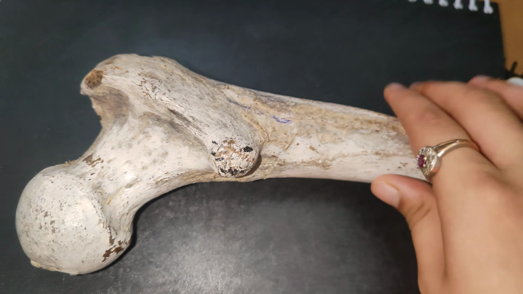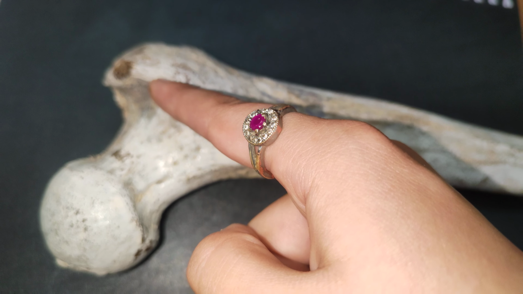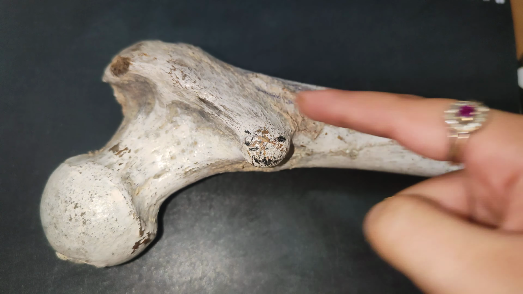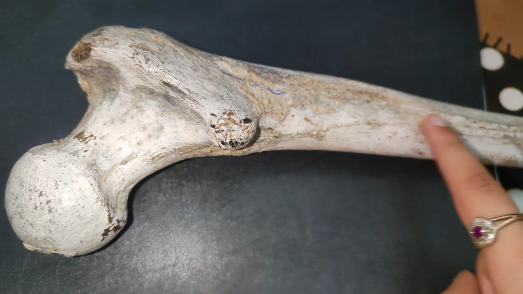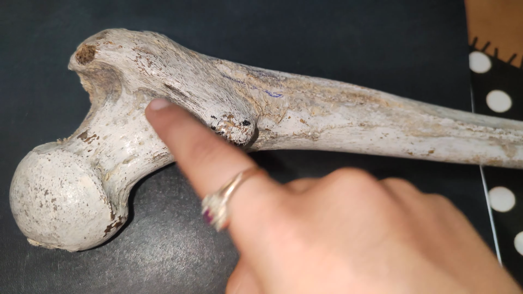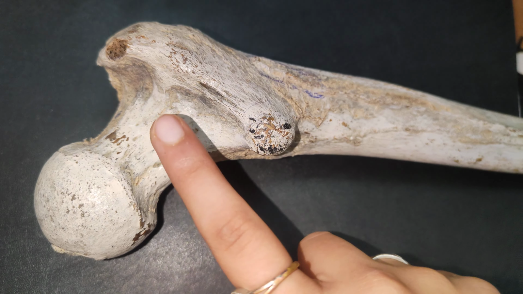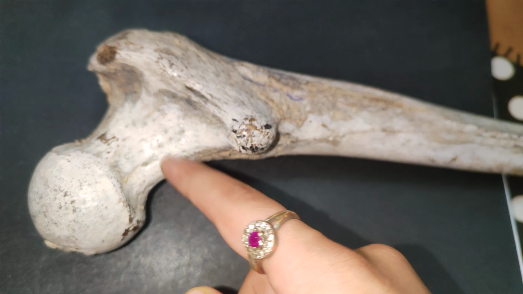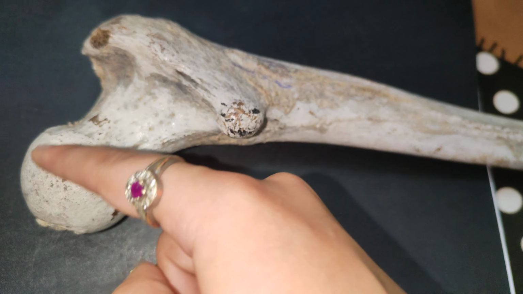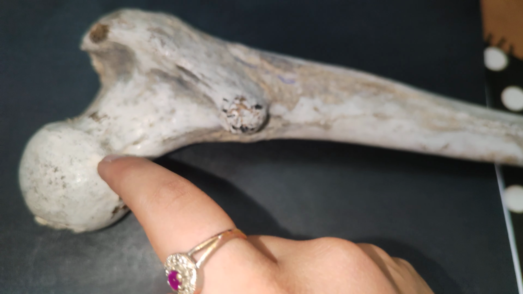The angle that the neck makes with the shaft, like this angle, is called the neck shaft angle. It is about 125 degrees in adults. It is less in females, about 120 degrees, due to the wider pelvis. The angle facilitates the movements of the hip joint, and it is strengthened by a thickening of the bone called the calcar femorale present along its concavity.